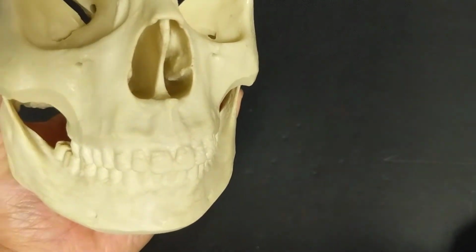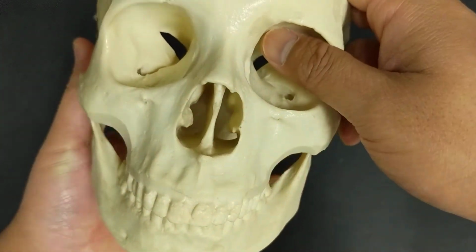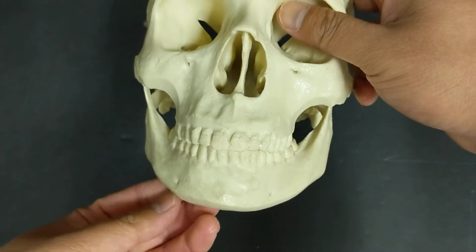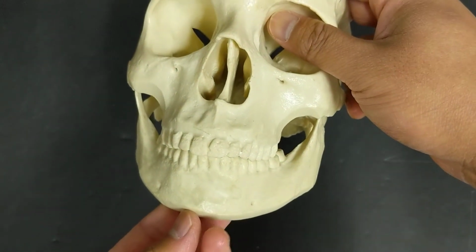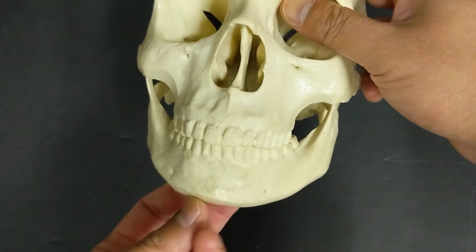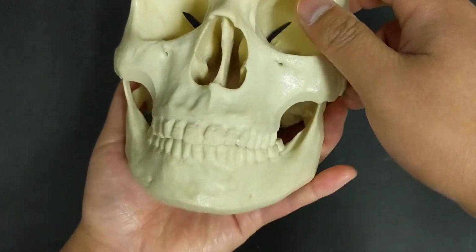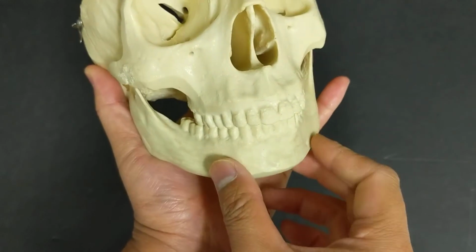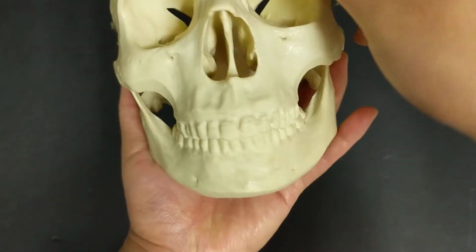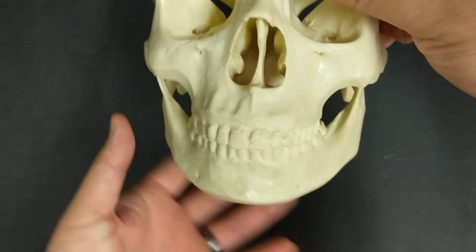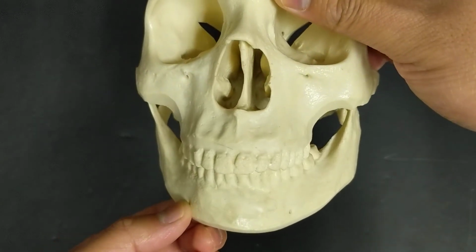A good way to remember the mental foramen is to try and think really hard about what you would do if you thought really hard. So try to do that right now. Maybe you're doing it already. You might be rubbing your chin like this. If you're doing that, then you would know that this is the mental foramen.